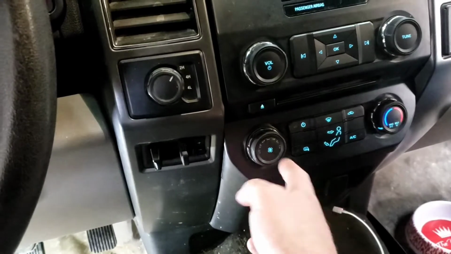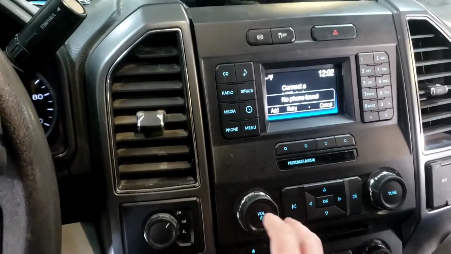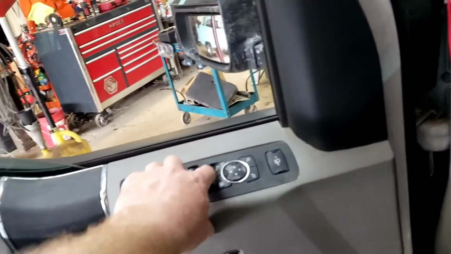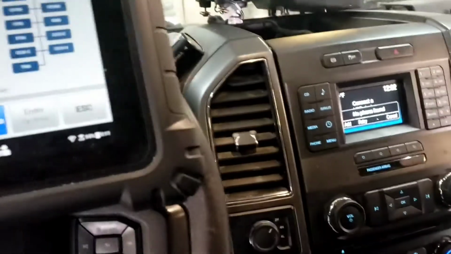So in the wintertime in Idaho, it gets pretty cold. And the radio doesn't work. And the front windows don't work. Once in a while they will, but most of the time they don't.